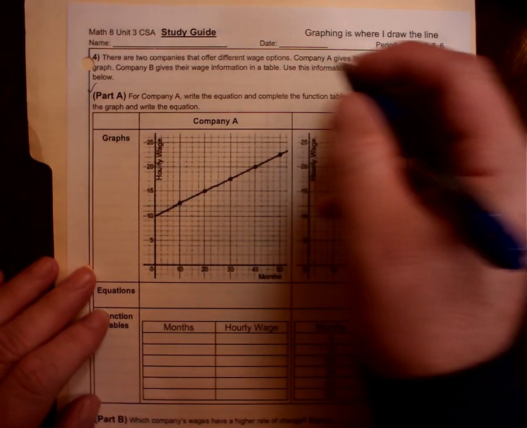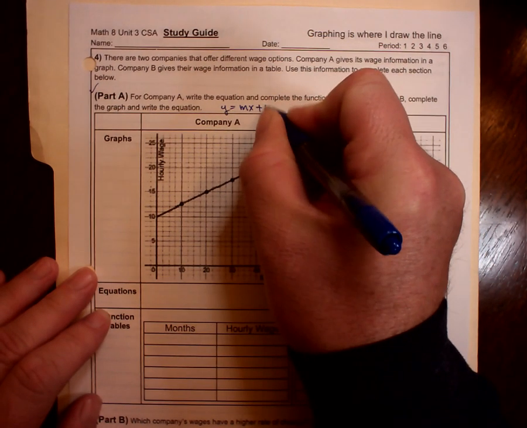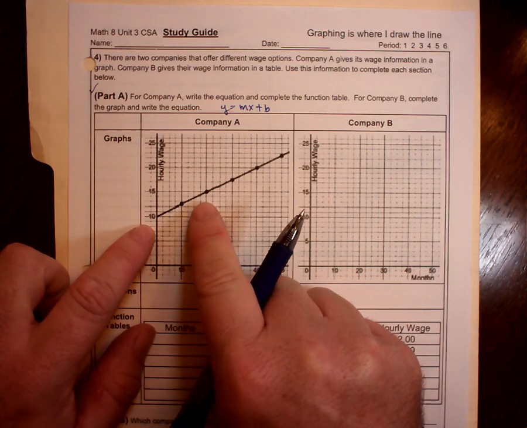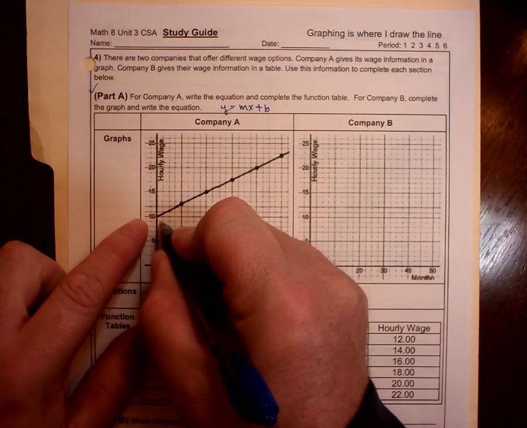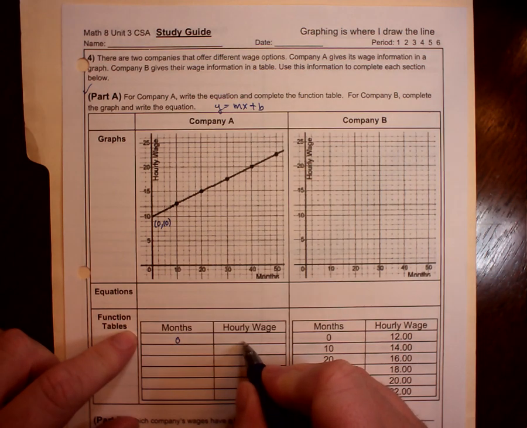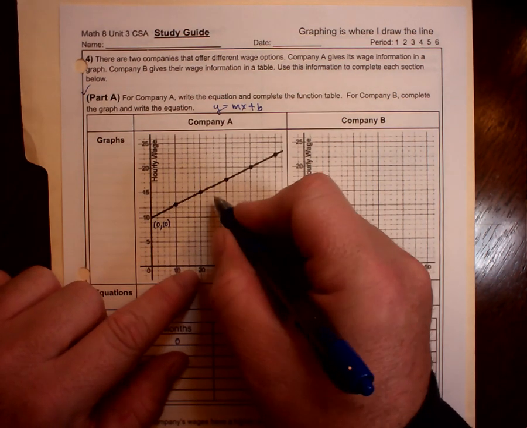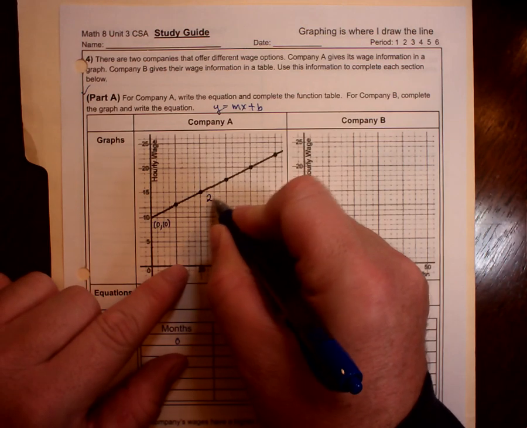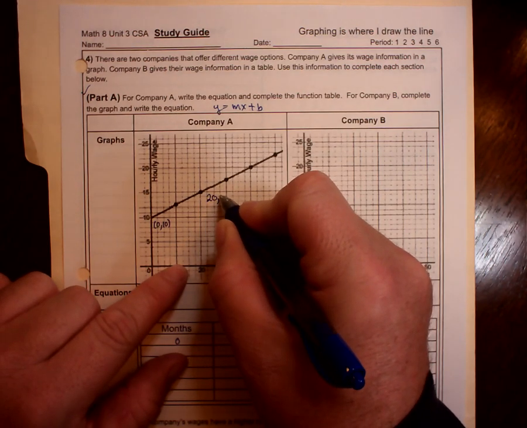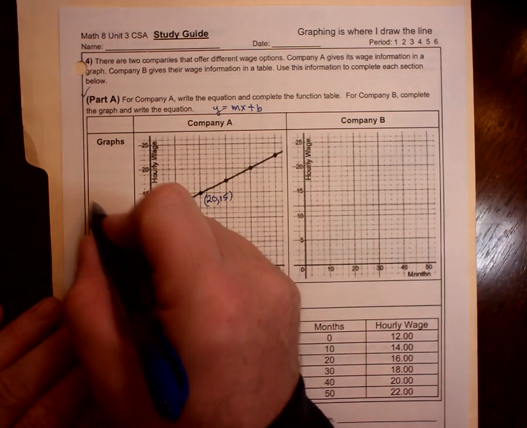Okay, again, the equation we know is y equals mx plus b. So I'm going to need to find the slope of this problem. Let's look at 0, 10. And I know that that's 0, 10. And then I see, this is very nice, 20, 15.